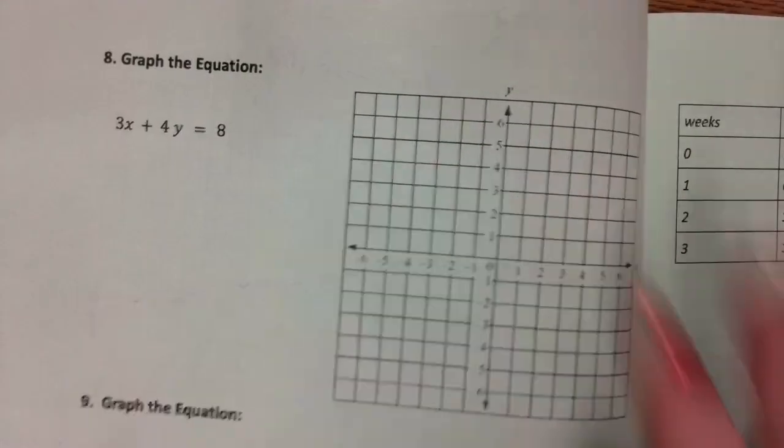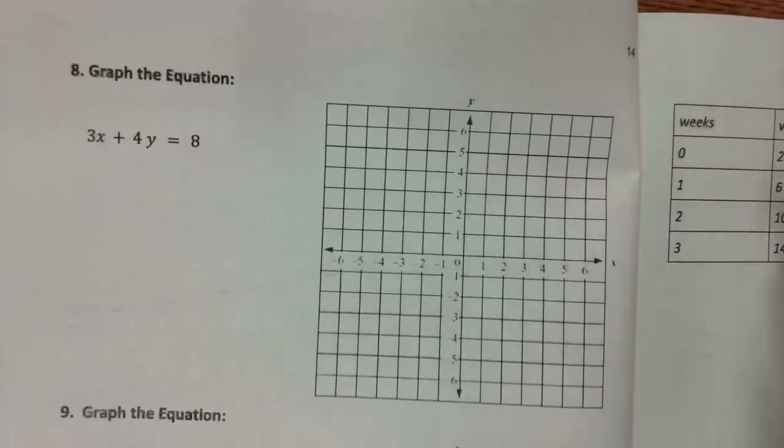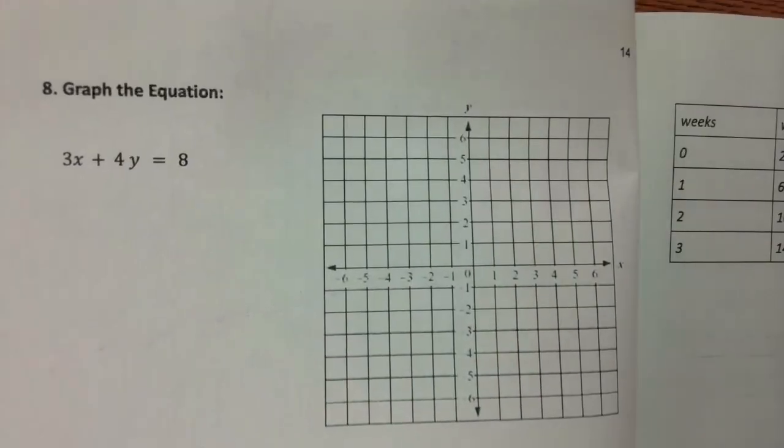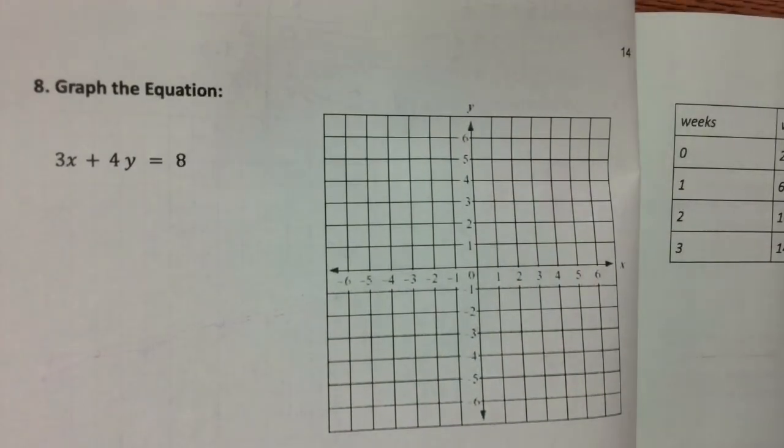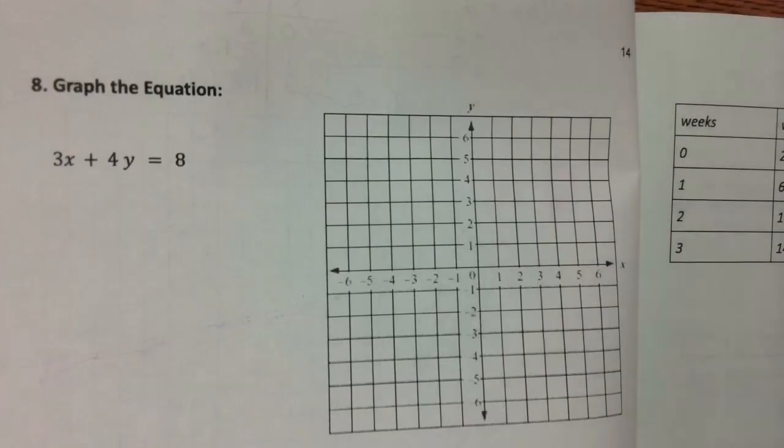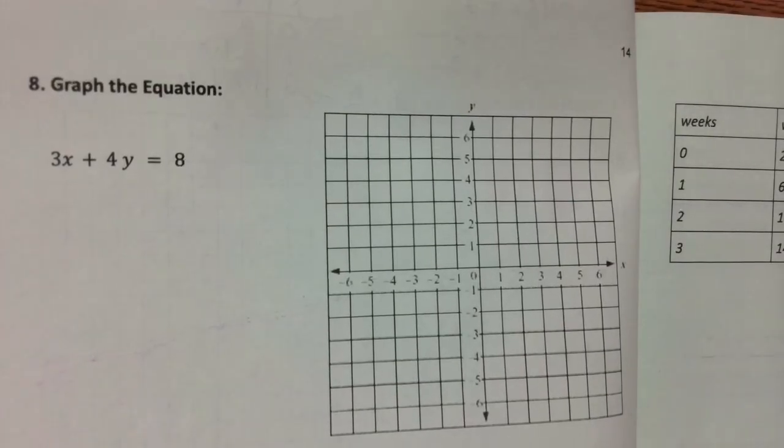Okay, my friends, let's talk about graphing given standard form. Here's the thing with standard form. You either love it or you hate it, but it's just another way of doing things, so let's not get too stressed about it. You have two options for graphing in standard form. Number one is you can create a table. Number two is you can manipulate it into slope-intercept form.